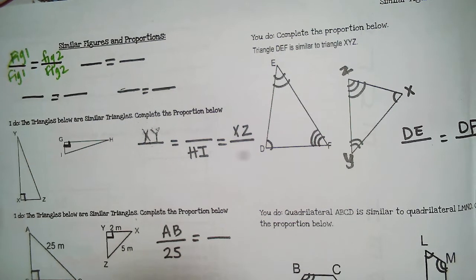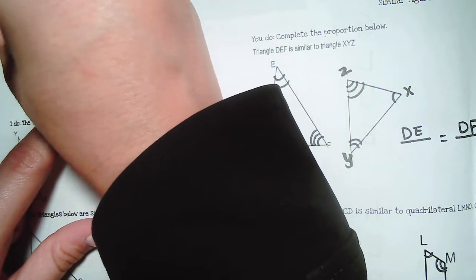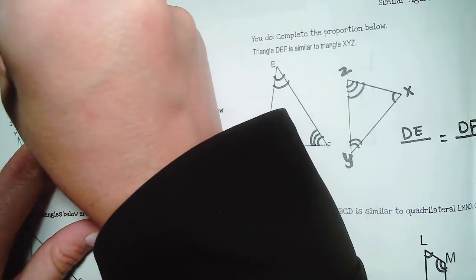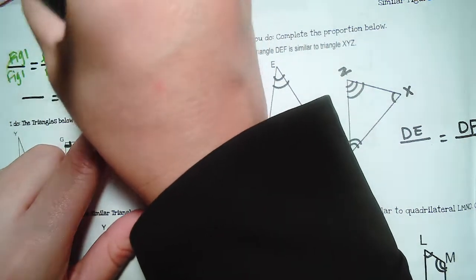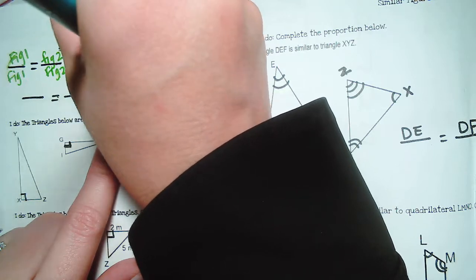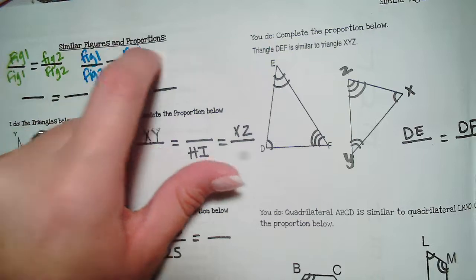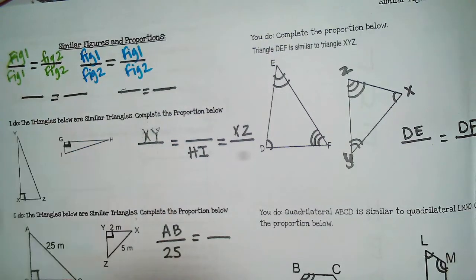Another way that you could see it is figure 1 over figure 2, and then figure 1 over figure 2. So in this case, on the top you have figure 1, on the bottom you have figure 2. And then the 2 other ways are just reversing.